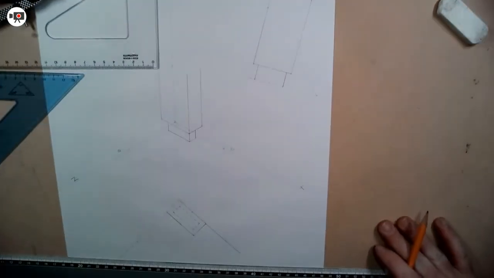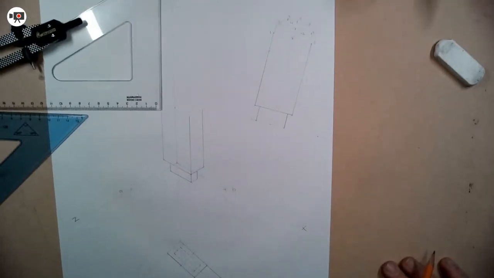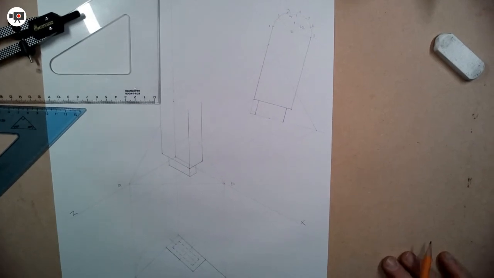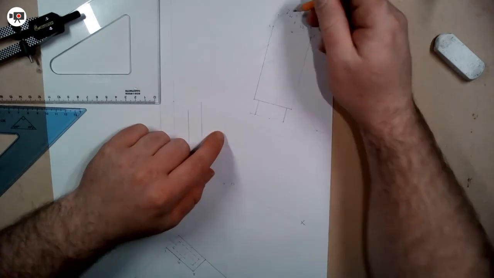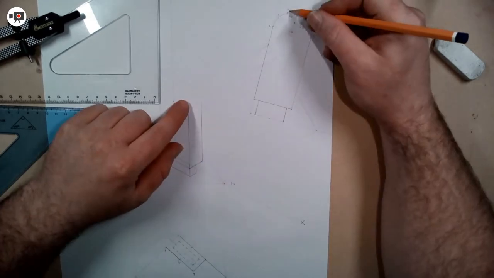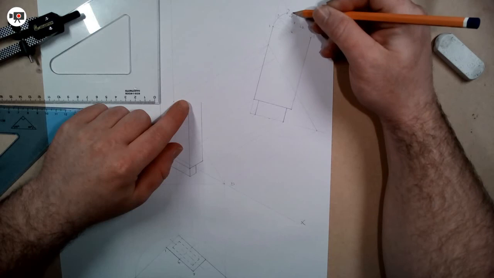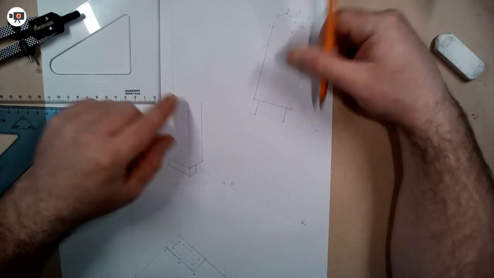If I move it back, there we go. So 4 will be dead center, so I have 4. 1 will be over here on the left, and 7 will be down here on the right. To find point 3, I'm going to measure out from the center point this L1 distance.